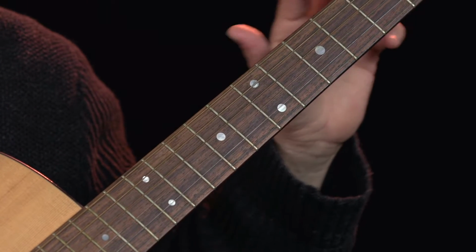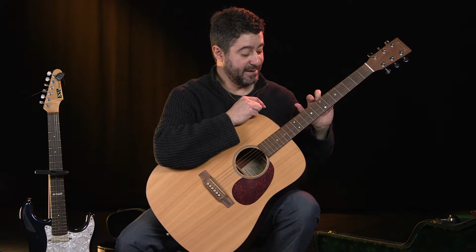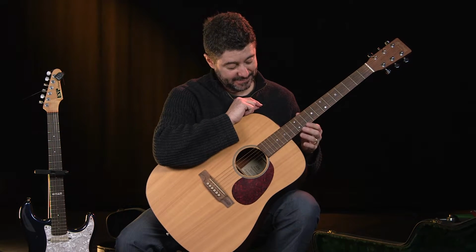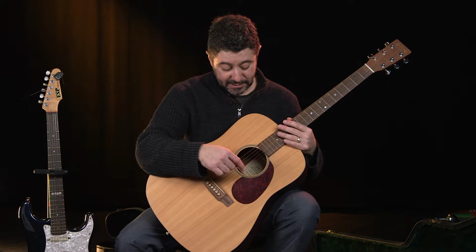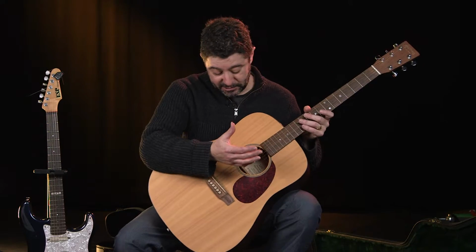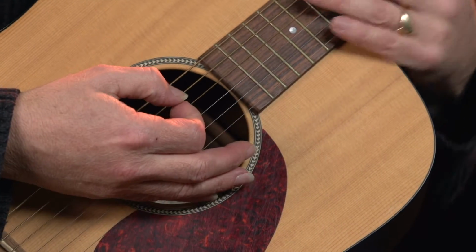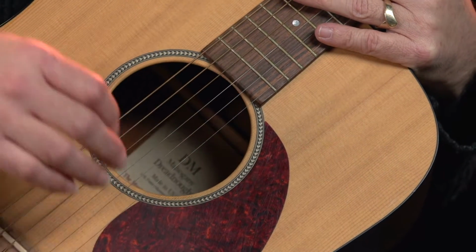And those are placed in very specific spots, usually at fret number 3, 5, 7, 9, 12. And there's variety on that depending on who the manufacturer of the guitar is. Another distinctive feature of a steel string acoustic guitar, of course, is the obvious one, which is the strings are made out of steel rather than nylon.